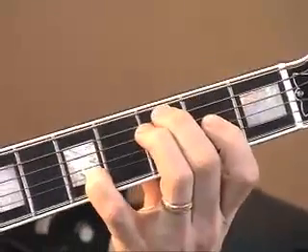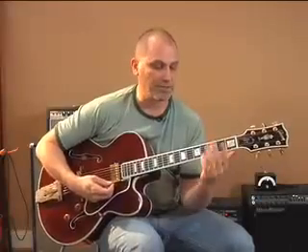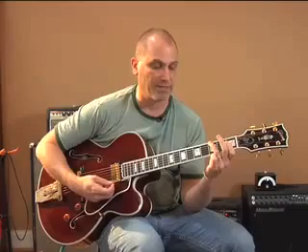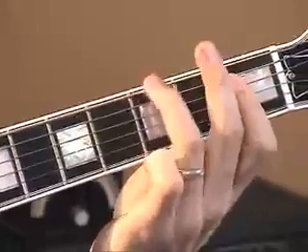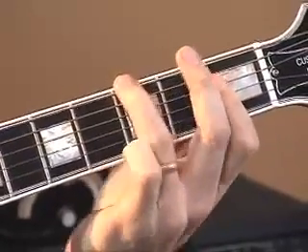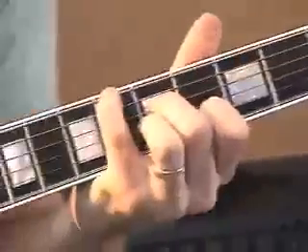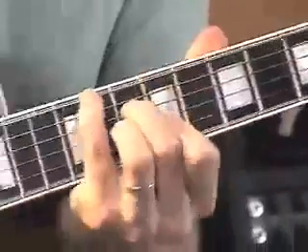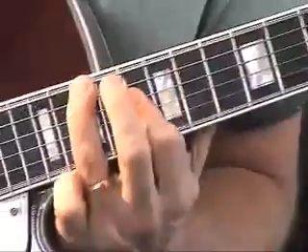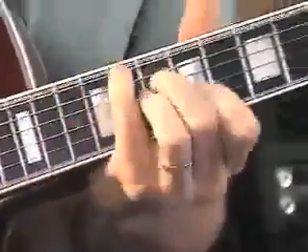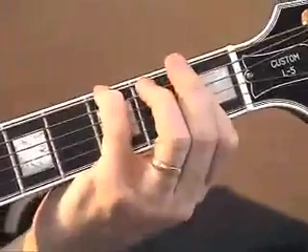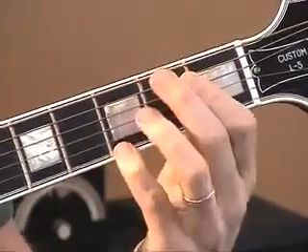All right. Now the last set we're going to do is with the 7th in the bass. Take an A flat major 7, put the G in the bass. Then let's take this G and move it over to the high E string.